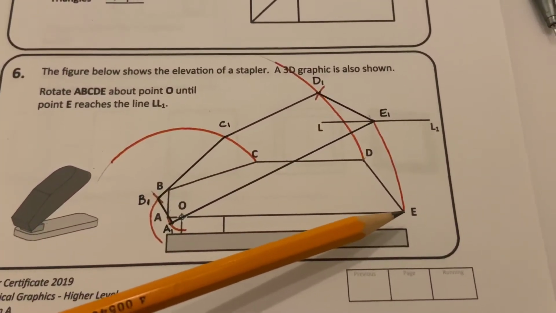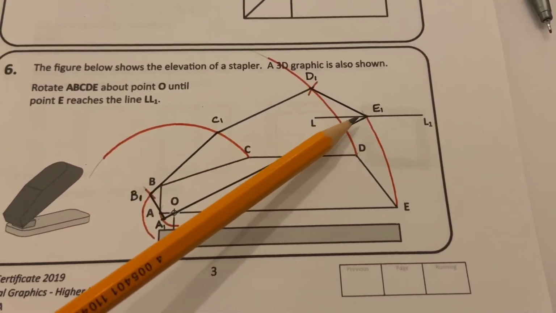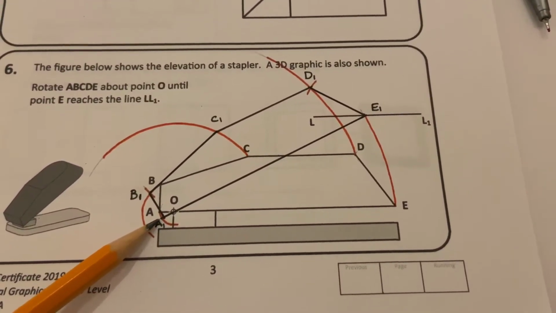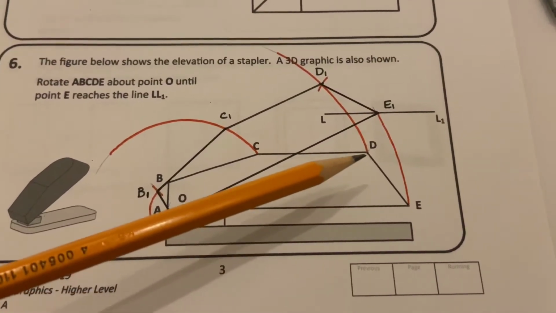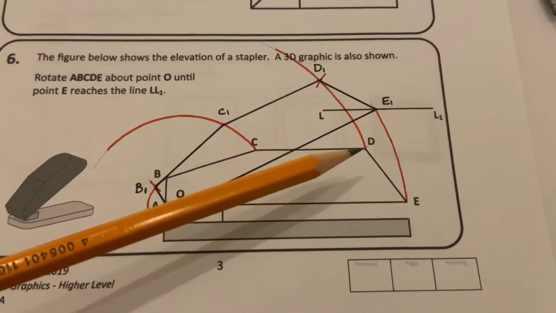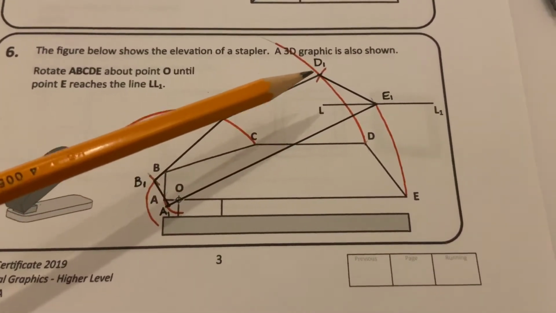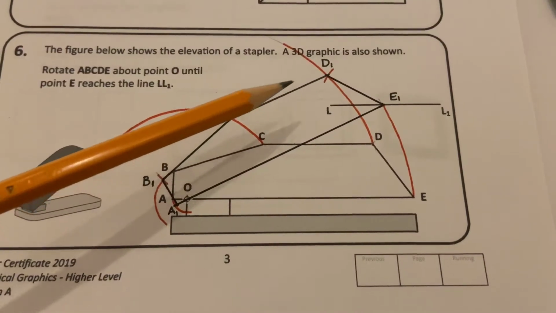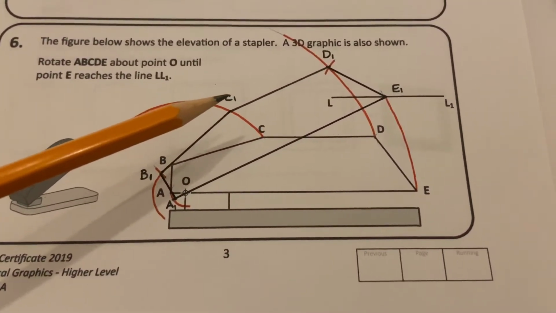Now we can see there that E, O and A are all on the one line. So in the new drawing, E1 to O to A1 must also be on the same line. So we draw that. The distance from E to D is a constant distance. So if you take that distance onto your compass, put the point of your compass on E and swing an arc from E to get D1. And then we know that this line C1 to D1 is parallel to this line. So we draw a line parallel to that.